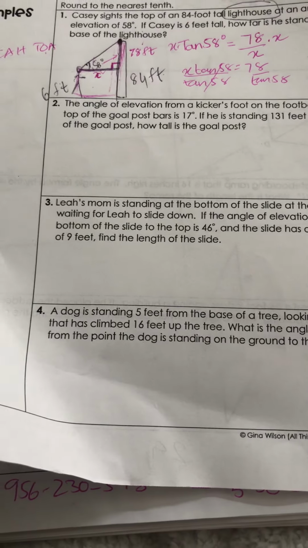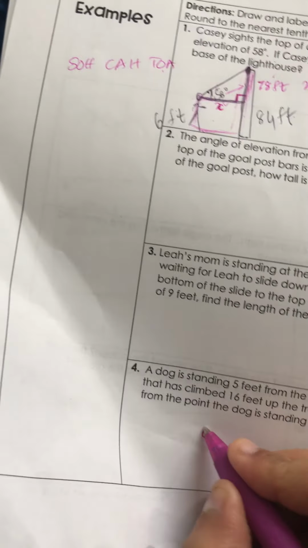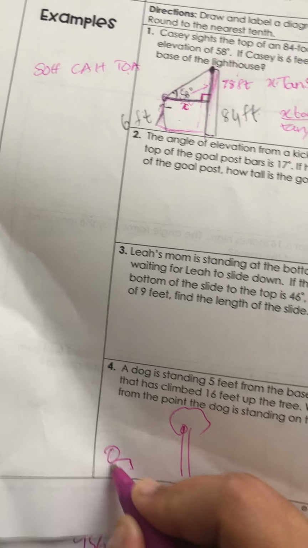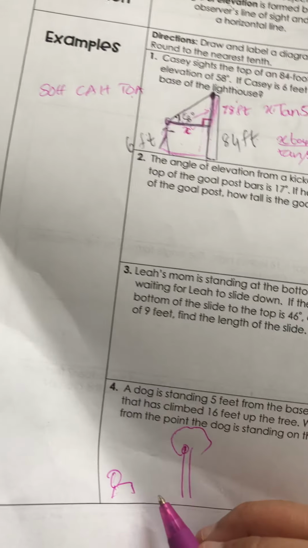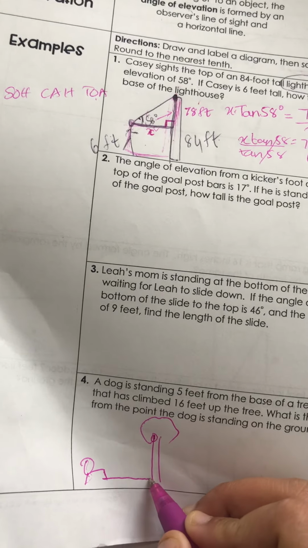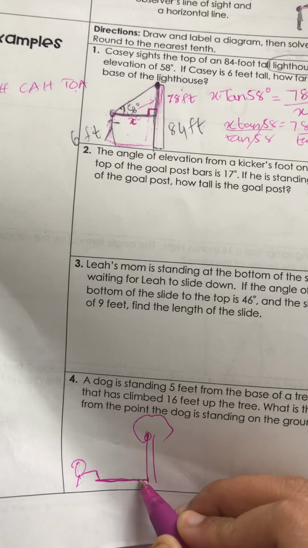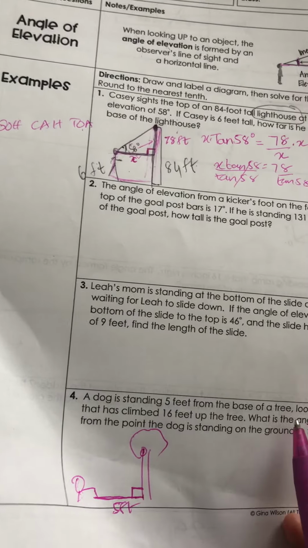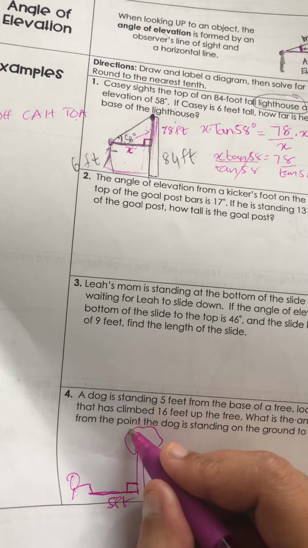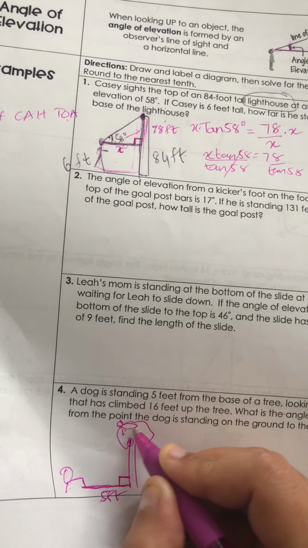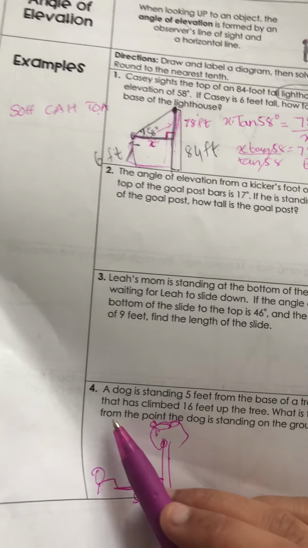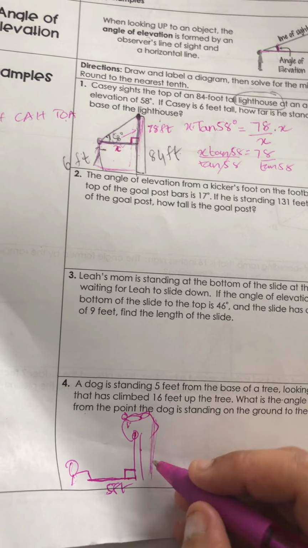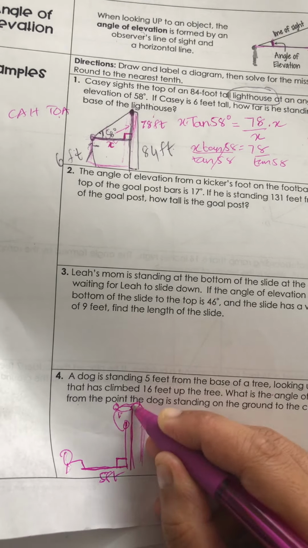A dog is standing 5 feet from the base of a tree. The dog is here. Guys, don't laugh at my dog. It is 5 feet from the base of the tree, so this distance is 5 feet. Please keep in mind the tree and the ground make 90 degrees. The dog is looking up at a cat. Here is the cat, that has climbed 16 feet up the tree. So this length is 16 feet.